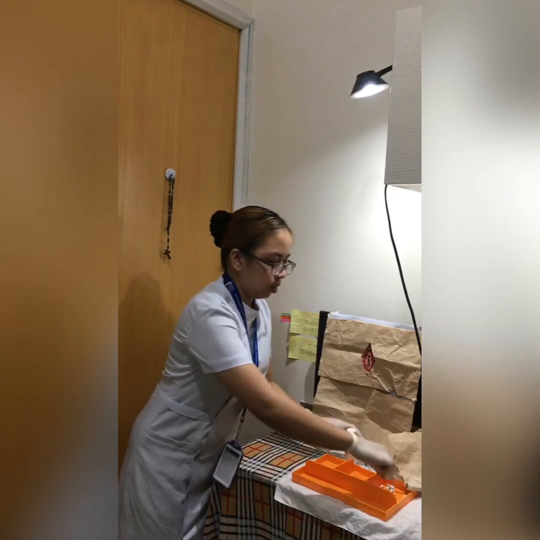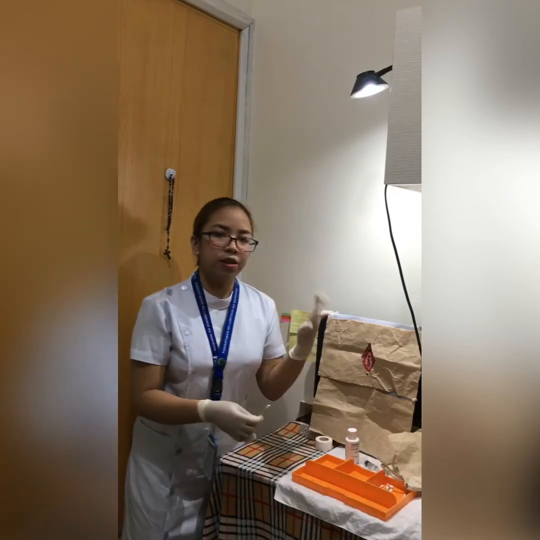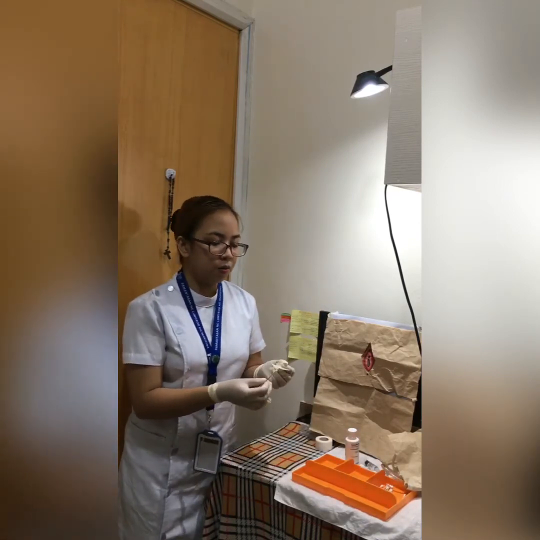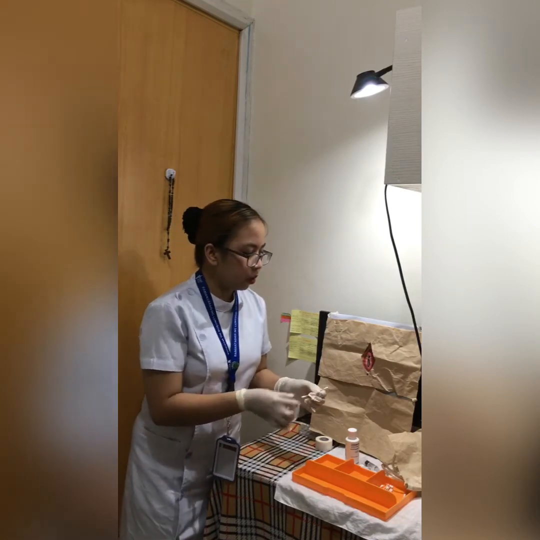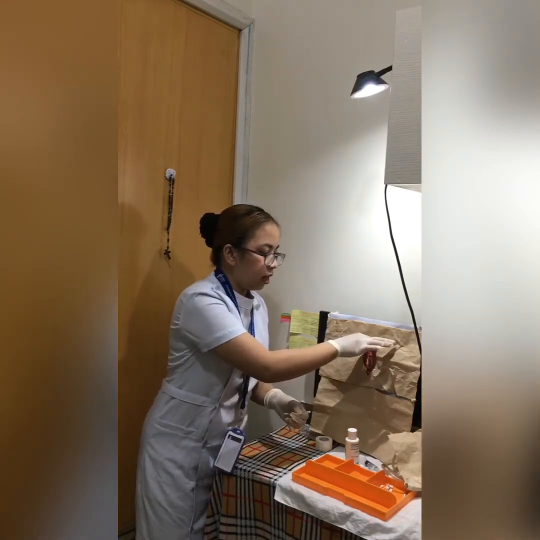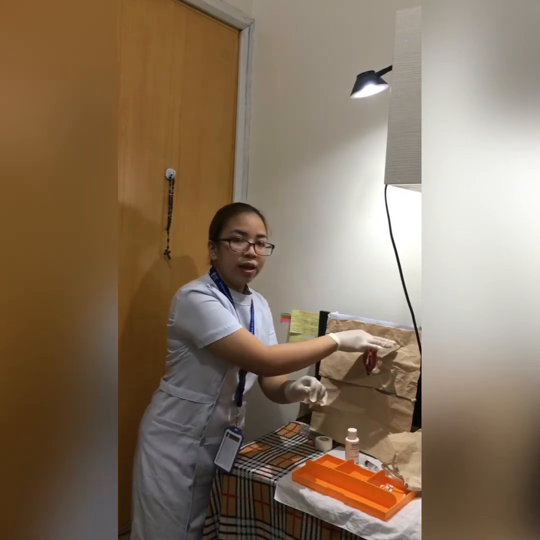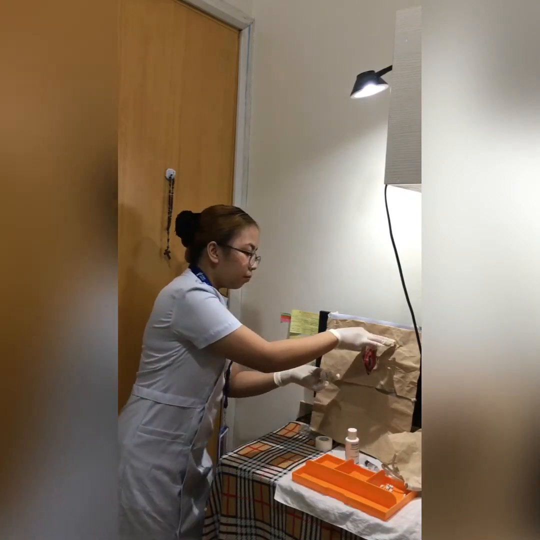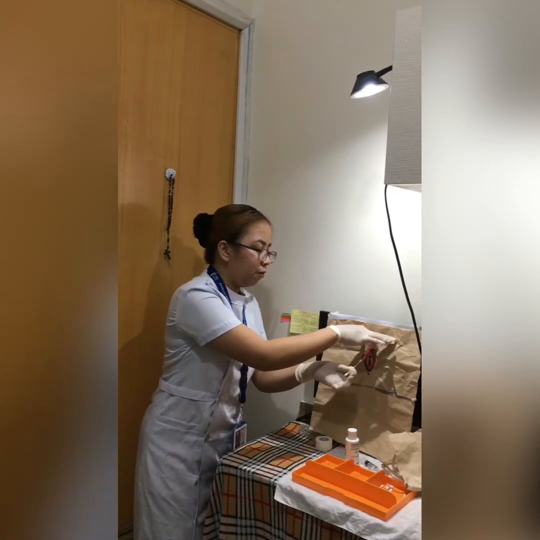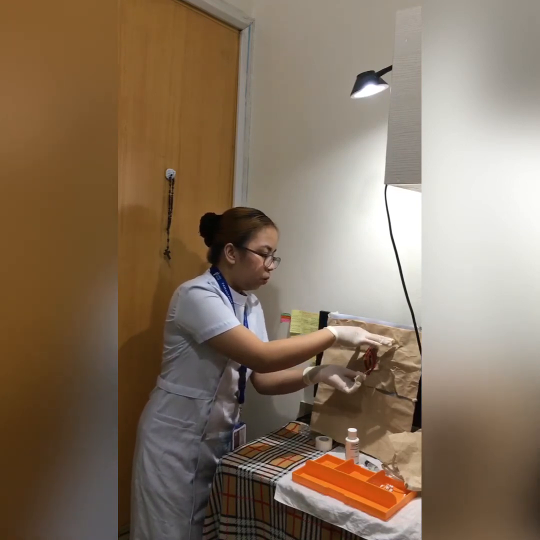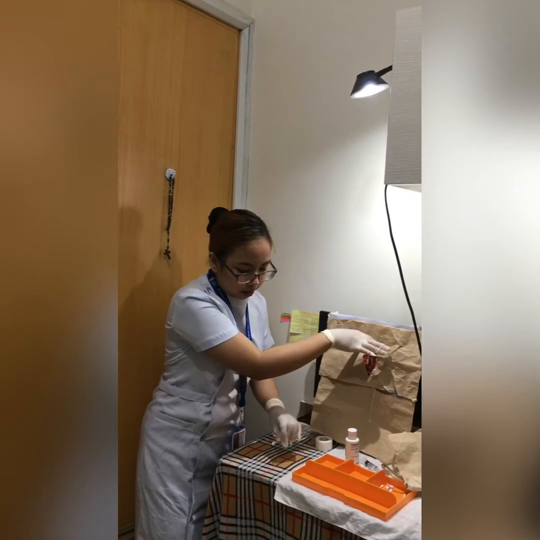Using your non-dominant hand, I'm going to hold the labia of the client and put betadine on the side farther away from me. One swab, then discard.